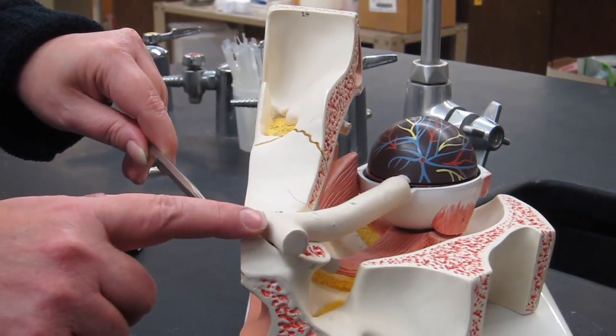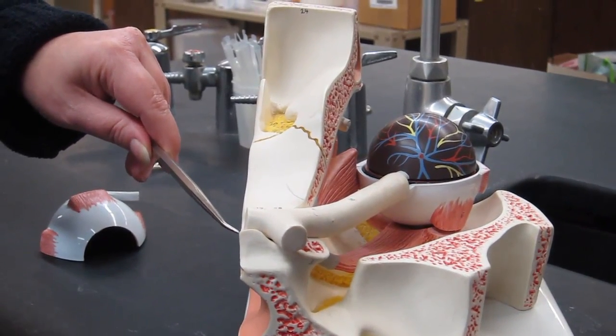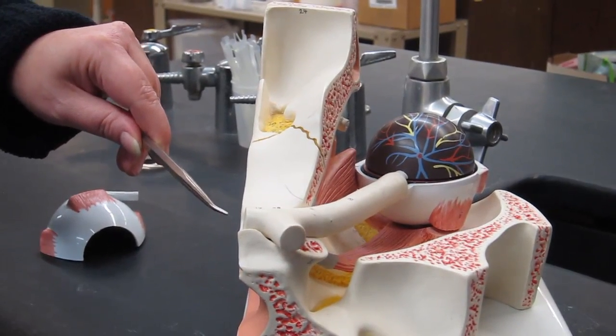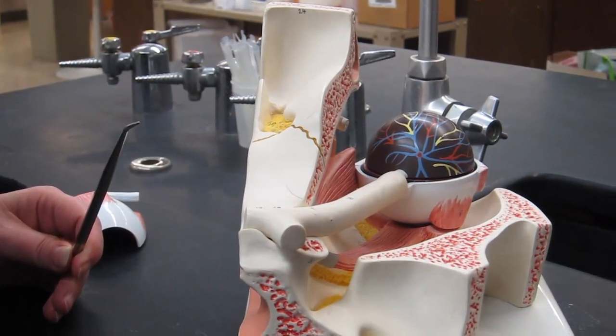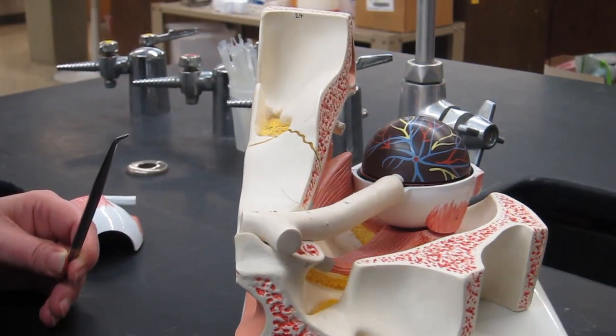And this is what allows the visual cortices on both sides of the occipital lobes in our cerebrum to get an image of what each eye is registering as far as visual information.